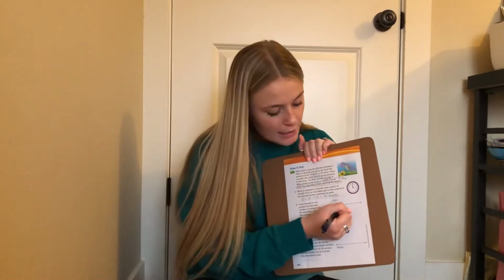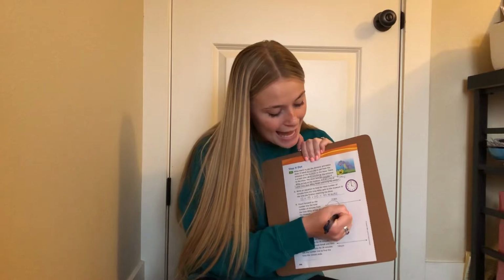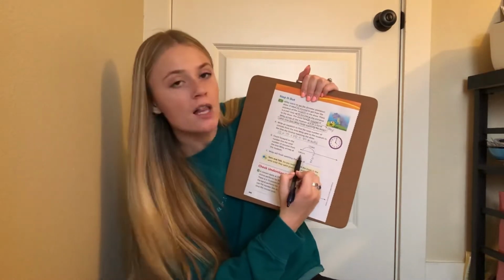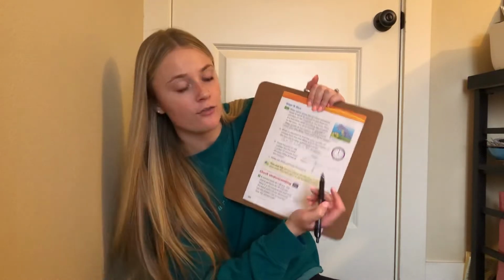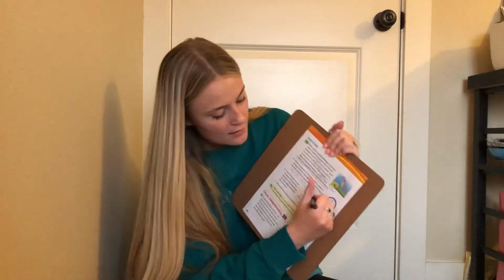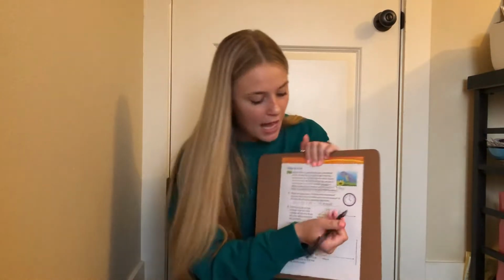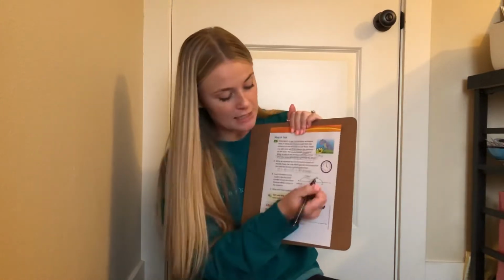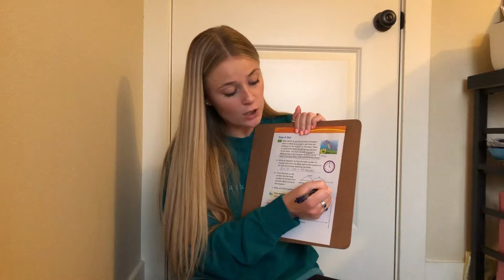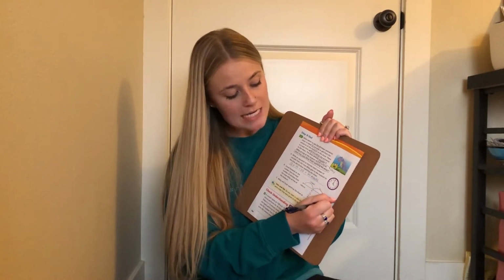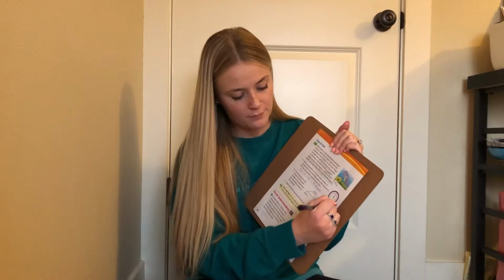That's going to bring us to 4:10 p.m. Then 15 minutes of waiting in line brings us from 4:10 to 4:25, and then 20 minutes for the show.